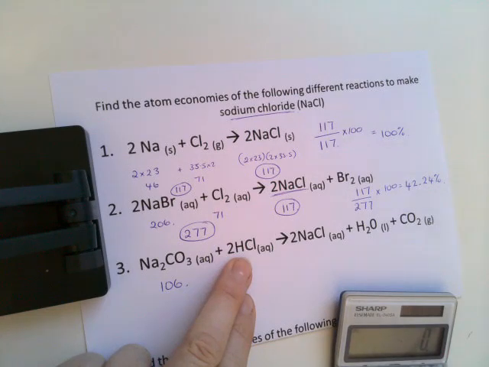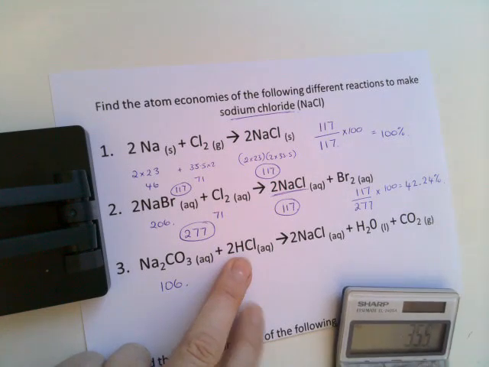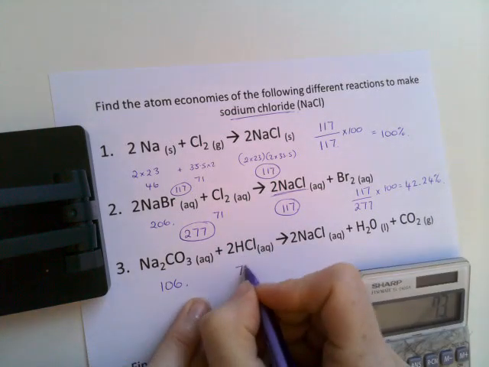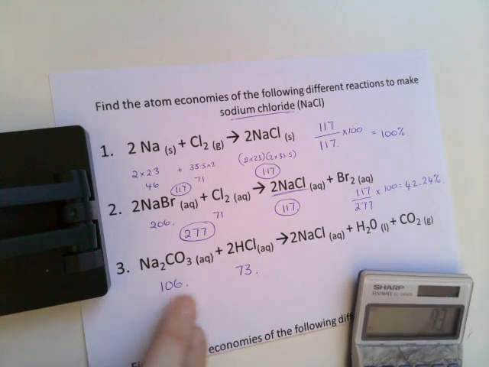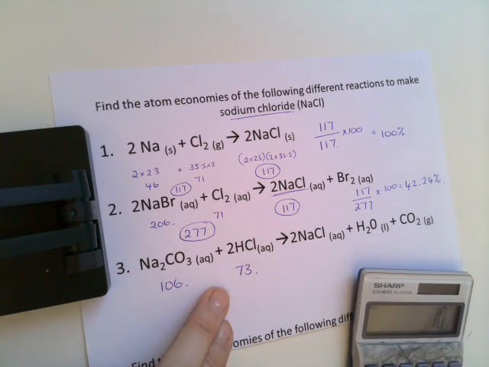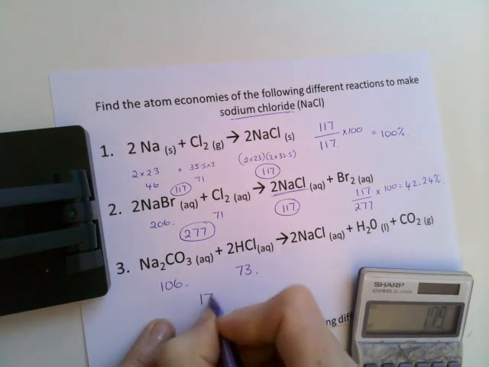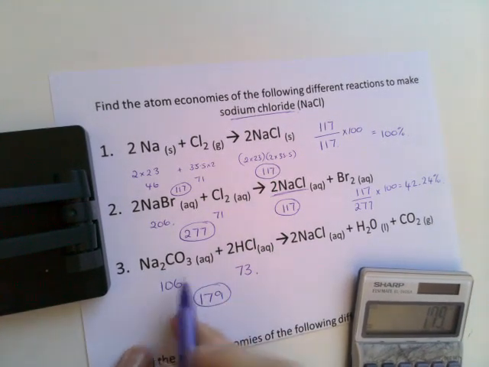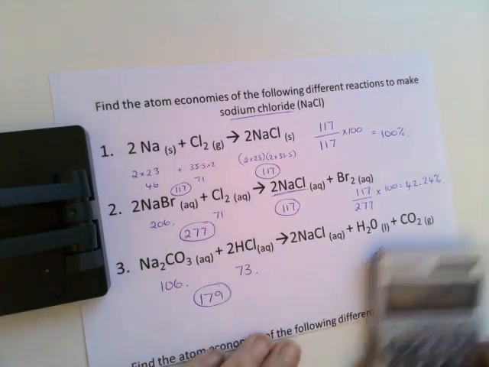Plus I've got 35.5 plus my hydrogen, times that by 2, gives me 73. So the total mass of reactants is 179. So that's how much reactants I've put in.